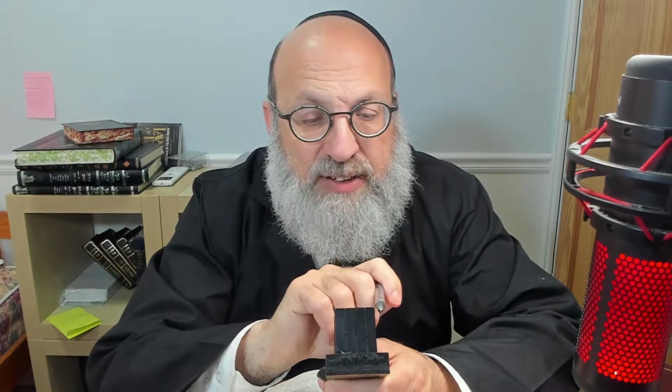The fourth wall is the second wall of the second bayis. The fifth wall is the first wall of the third bayis. The sixth wall is the second wall of the third bayis. The seventh wall is the interior wall of the fourth bayis. And the eighth wall is the exterior wall of the fourth bayis.